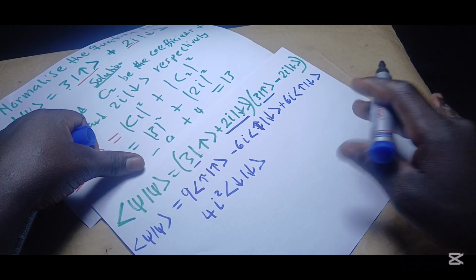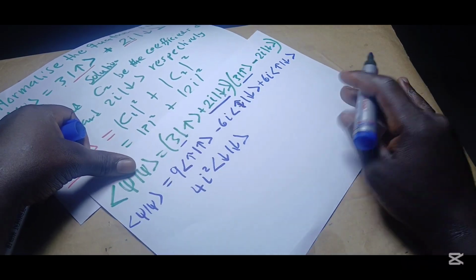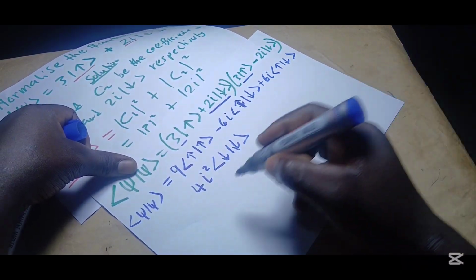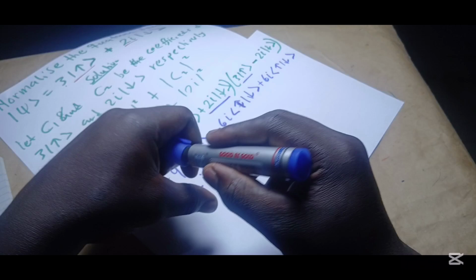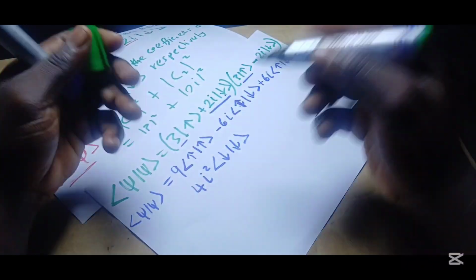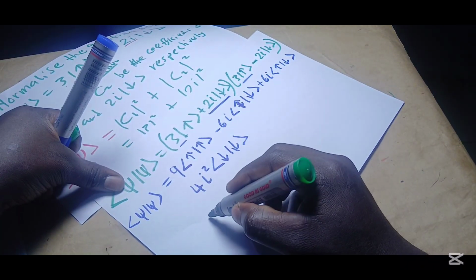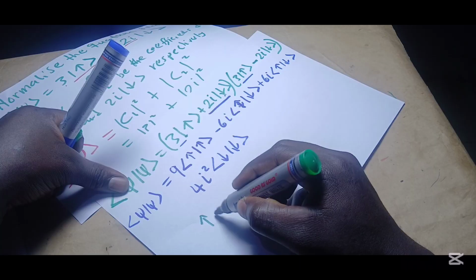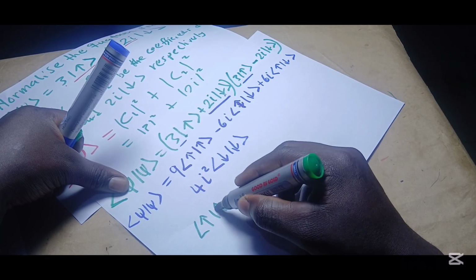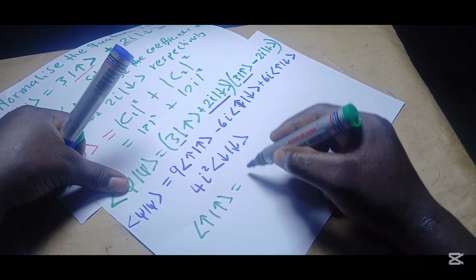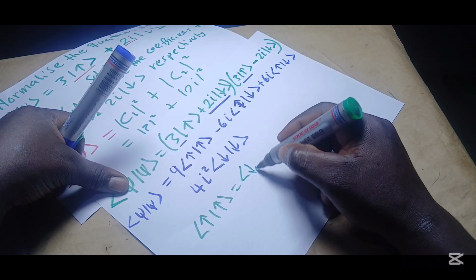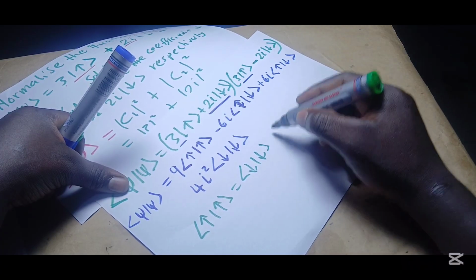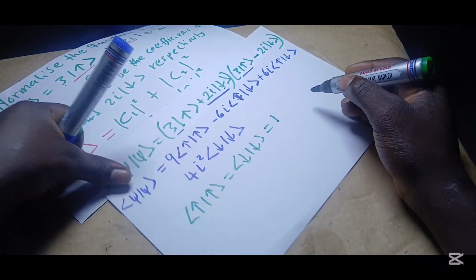So what we do next is that we are going to assume that spin up, spin up is equal to spin down, spin down, which is equal to 1.